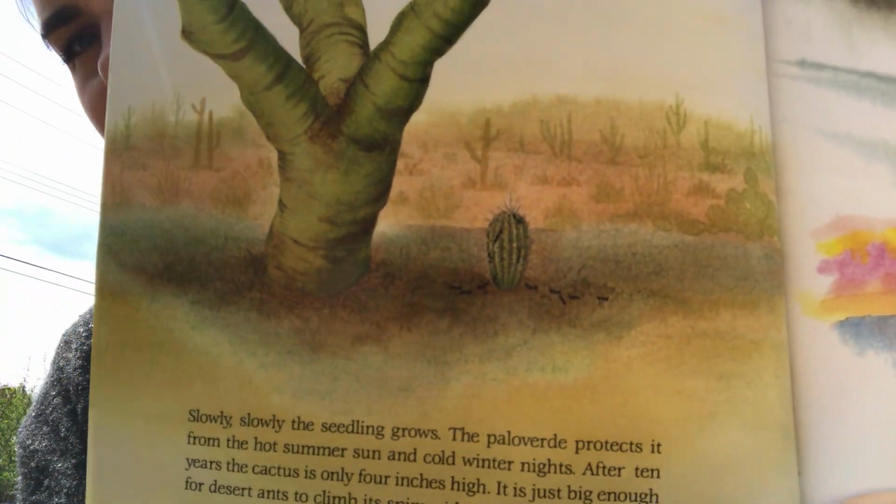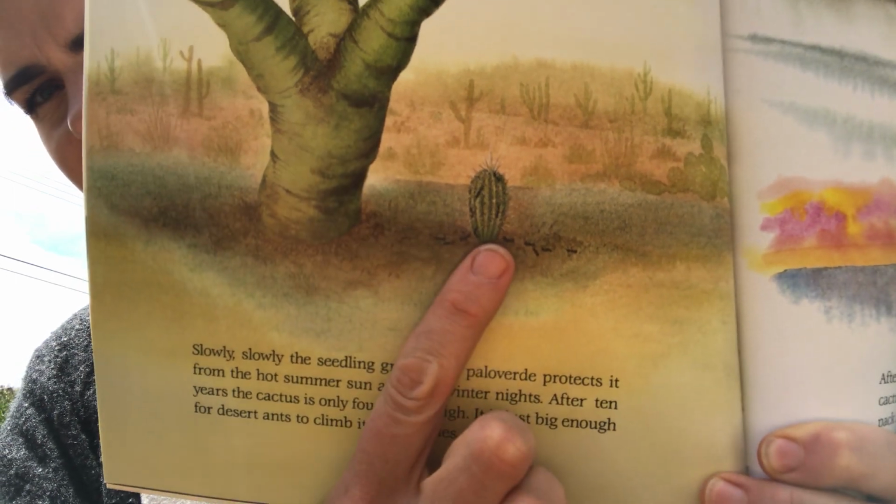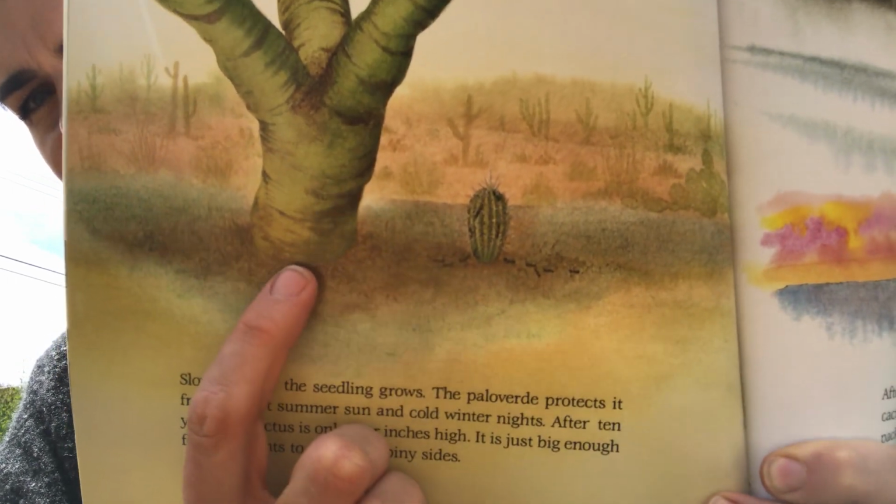You can see it there, the little baby saguaro. And here is the palo verde.